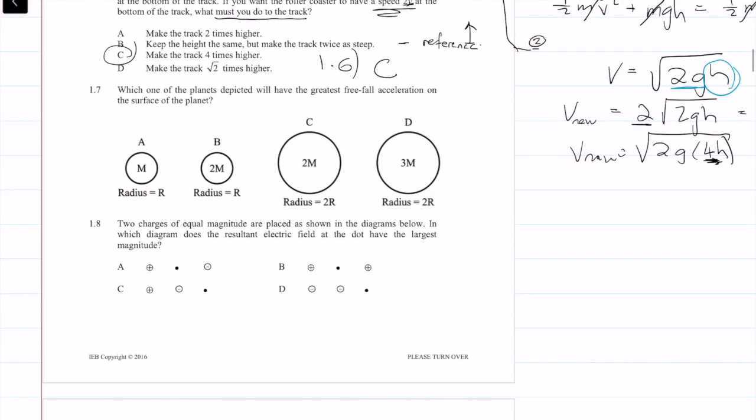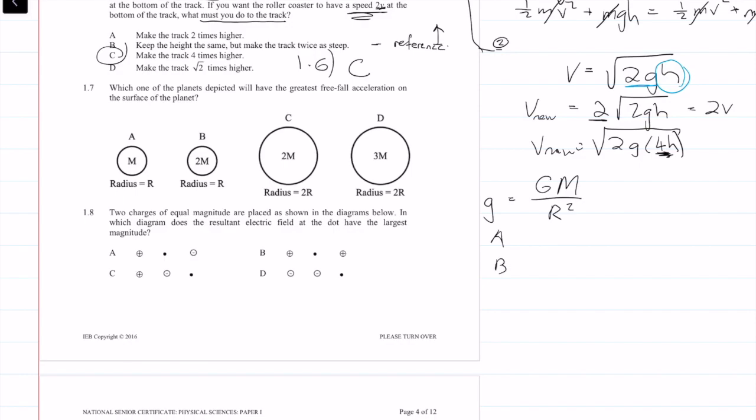Which one of the planets depicted will have the greater free fall acceleration on the surface of the planet? So we're using equations here, so we have small g, the gravitational acceleration, is equal to the gravitational constant times the mass of the planet over the radius of the planet squared, right? Now I'm just going to go through each option, A, B, C, and D, and plug in values and see which one gives me the biggest one. Also, G is going to be the same for all of them, so G is a constant, so I'm going to ignore it completely. So the relationship is between mass and the radius.